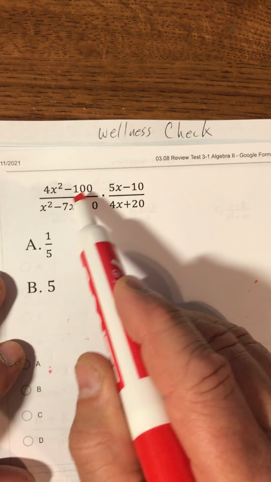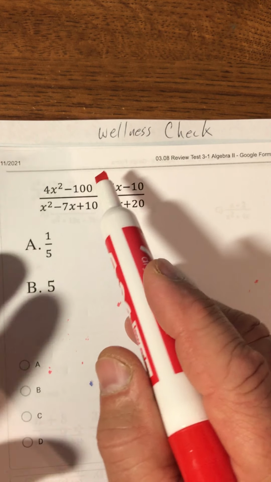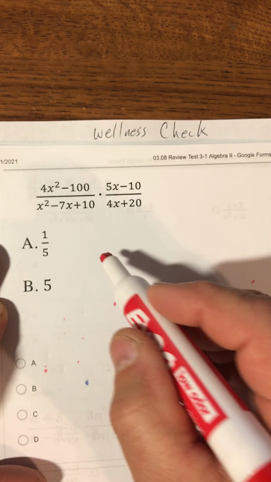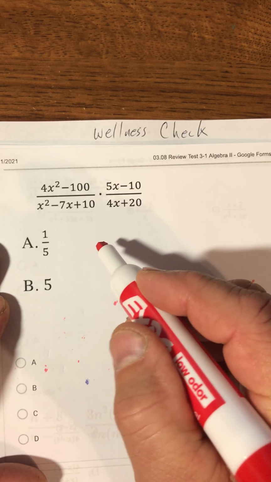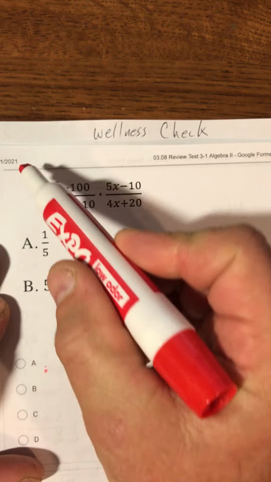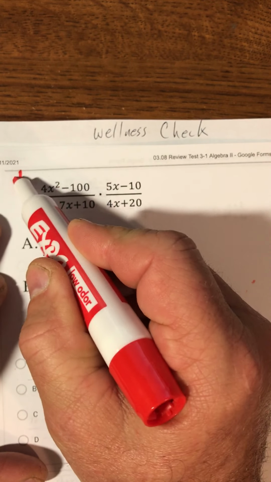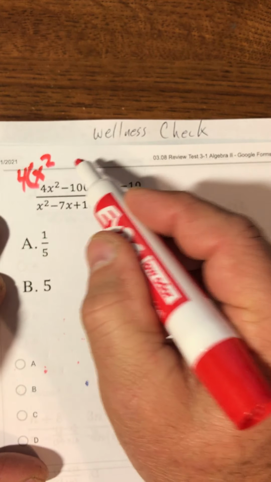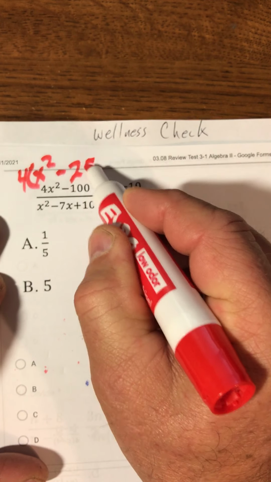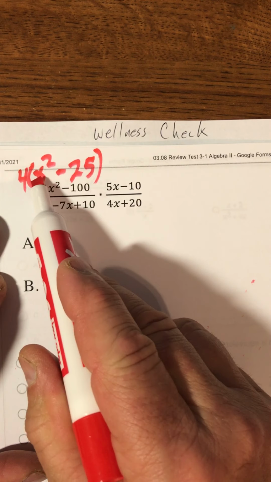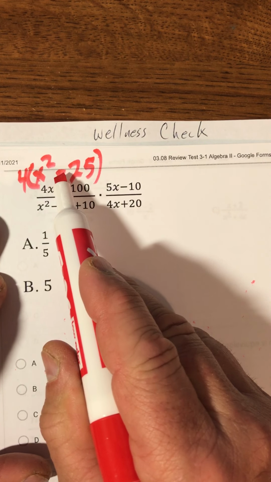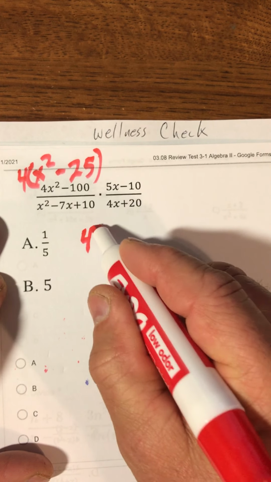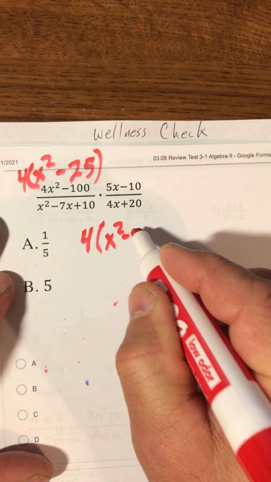So we know 4 goes into 100, right? 25 times. So let's go ahead, and I want to rewrite this right here below. Let's show right up here that I'm going to factor out the 4, and that's all I can pull out. So it's going to leave x squared minus 25. Okay, now that's the difference of squares still. So let me go ahead and write out the problem again for you.